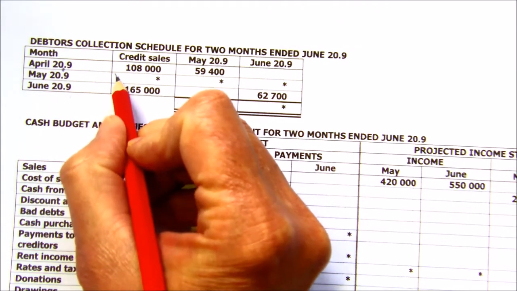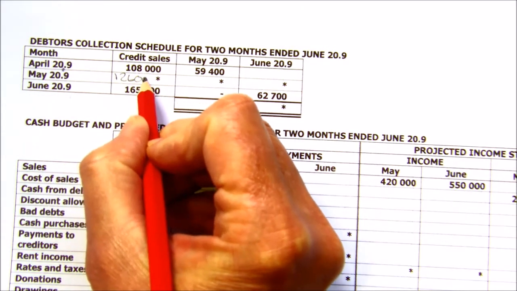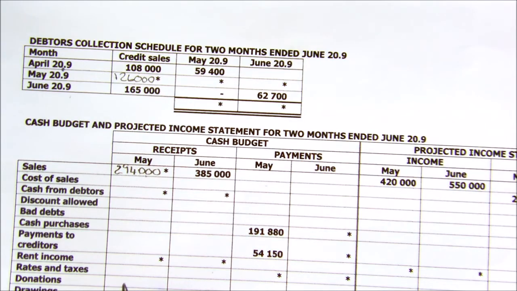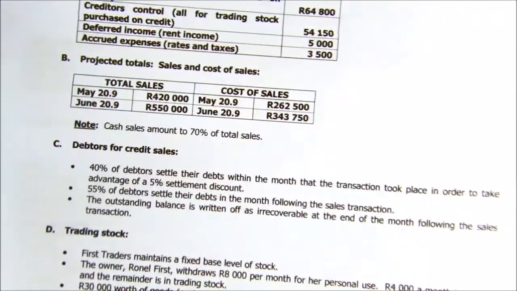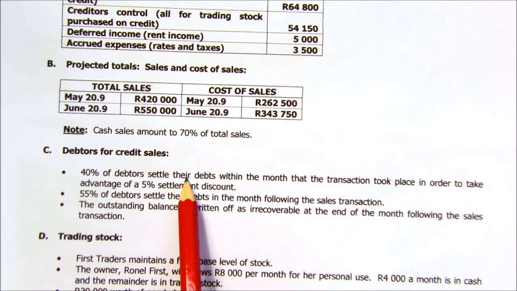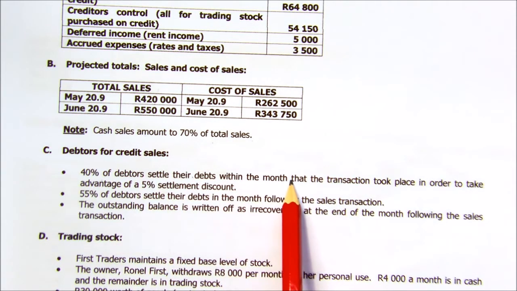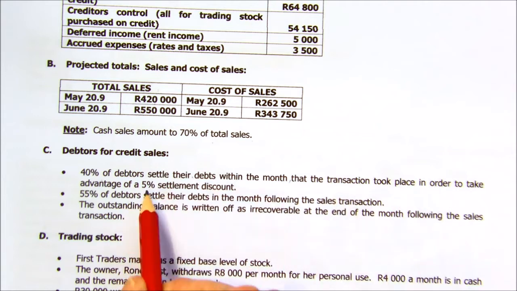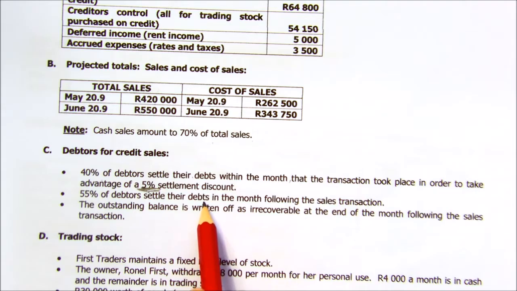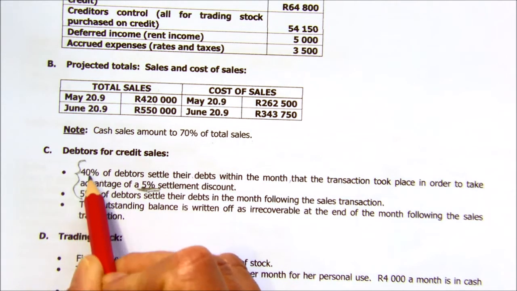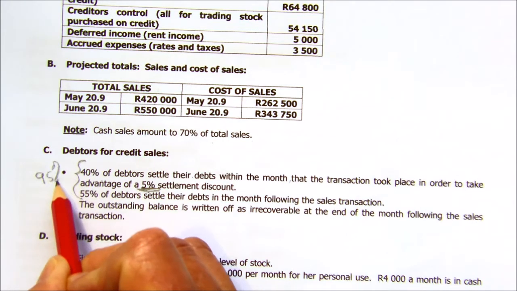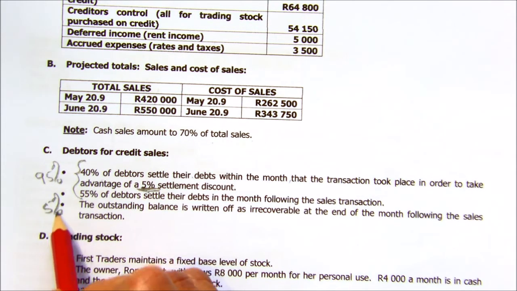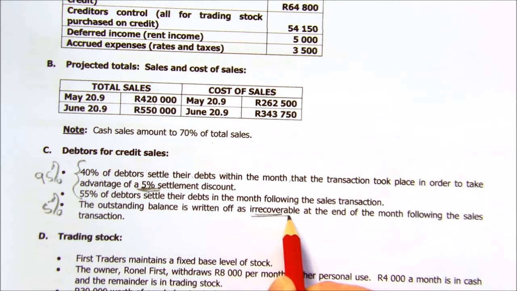We've already revised that, so it's 126,000. Then if we look at the instructions, it tells us that 40% of the debtors settle their debts within the month, so that's the same month, in order to take advantage of a discount, 55% in the month thereafter, and then the outstanding balance. Because if we look at those two, it only comes to 95%, so there's an outstanding 5%, which is to be written off as irrecoverable. It's a bad debt at the end of the month following.